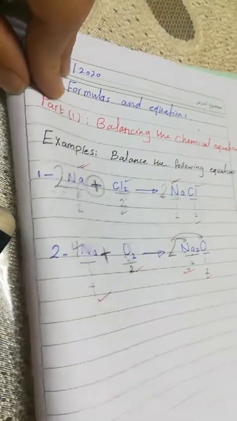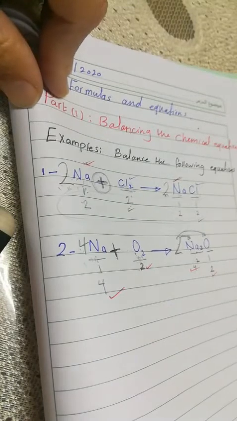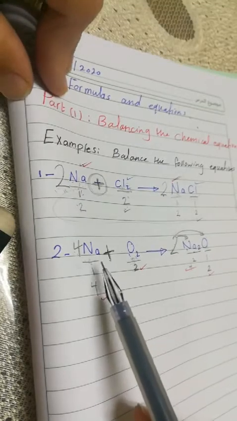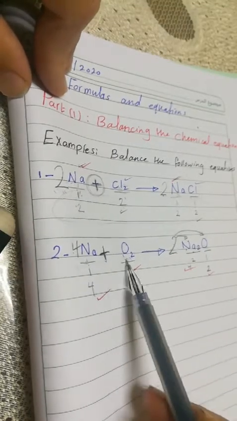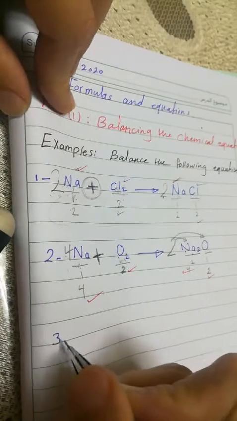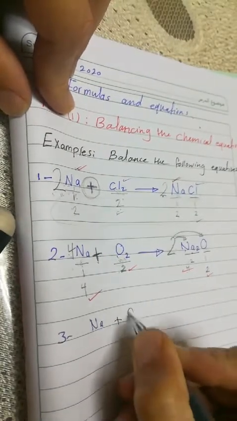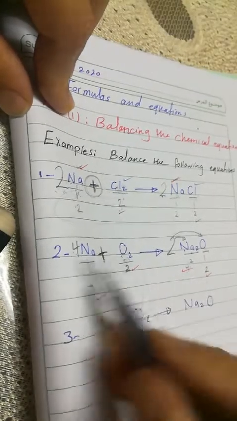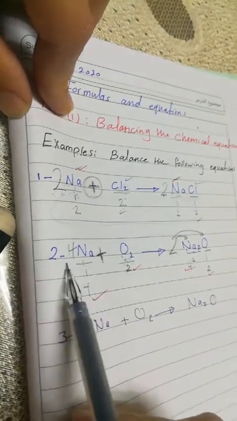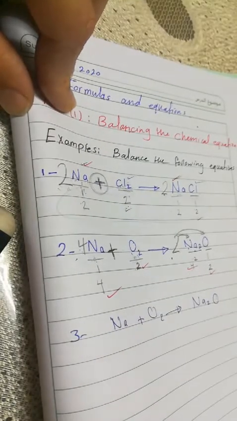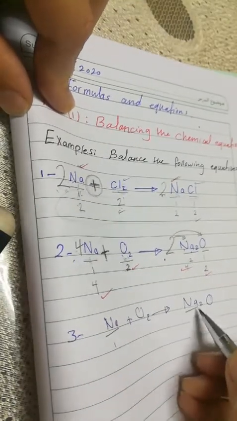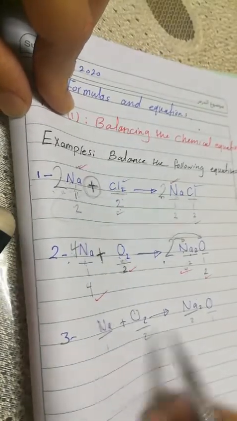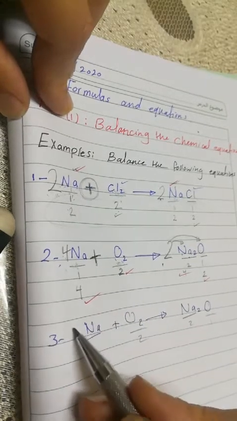We have a plus. Maybe one of the students will ask me, Miss, what will happen if I start balancing the equation using sodium but not oxygen? Okay, I will repeat the same equation. I will start balancing using sodium to show you that the final answer must be the same. Here 4 and here 2. I want to start with sodium. Here 1 and here 2, as we did before. The number of the sodium atoms here is 1 and here is 2. So I have to multiply it by 2.